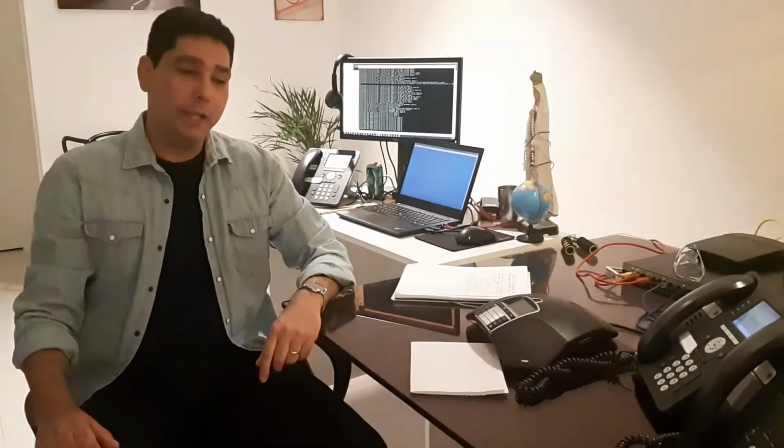So in this lab, first of all we have to convert the protocol H323, which works by default in IP Deskphones, to SIP. You have to convert H323 to SIP because SIP is the standard protocol that operates in Asterisk. So let's do it.